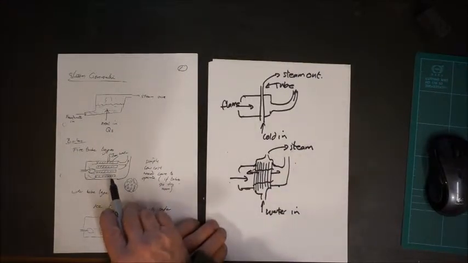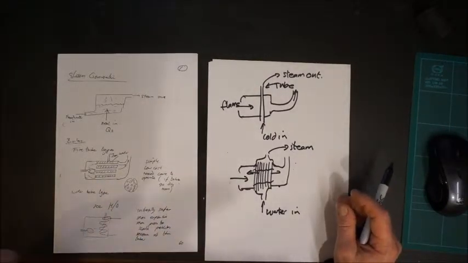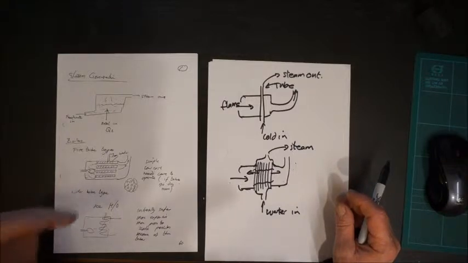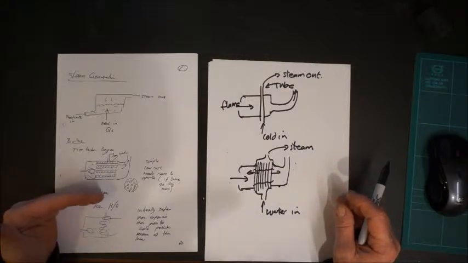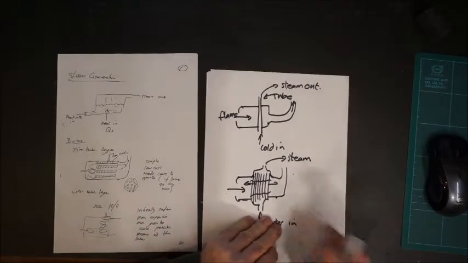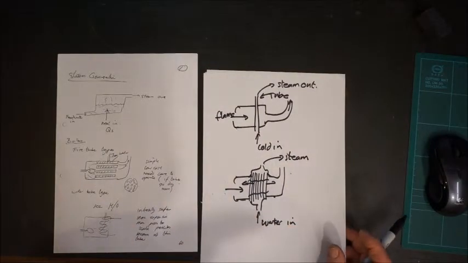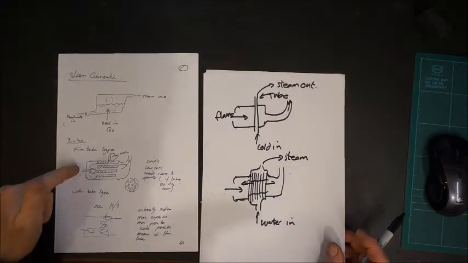Whereas with a fire tube boiler, any rupture on the outside can cause a major external explosion. So these are considered to be inherently safer than the fire tube types. Reasonably common where you have a modest amount of steam. Typically if people want a lot of steam, they still stick with that type of design.